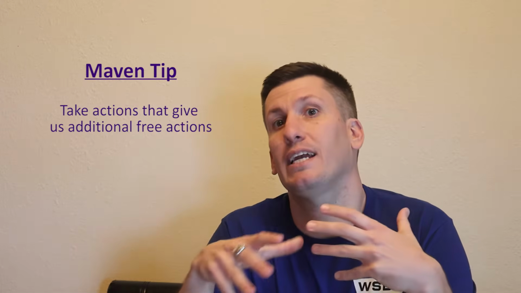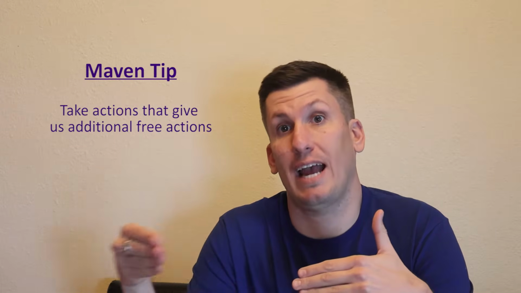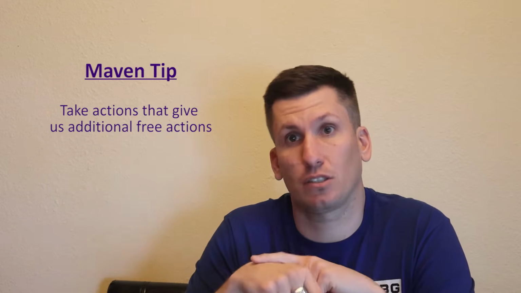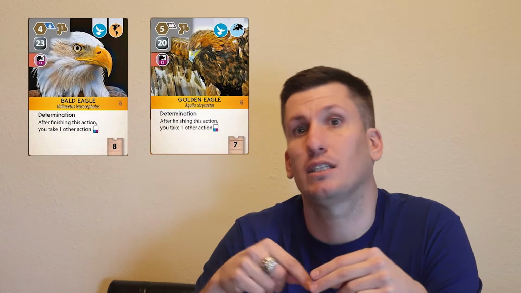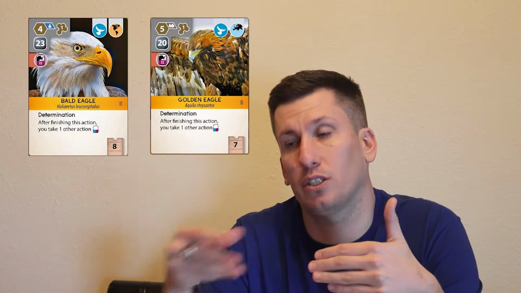Now, the second way that we can get more actions than our opponents is taking actions that give us additional free actions after the fact. So if we look at Ark Nova, for example, cards with determination like the Bald Eagle or the Golden Eagle are considered some of the most powerful cards in the game because they allow you to take 2 actions in one turn, which is much stronger. You're getting an entire extra action. So when everyone else takes 25 actions, you get 26 because you took a whole extra action.